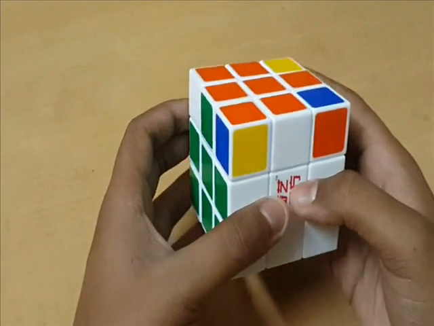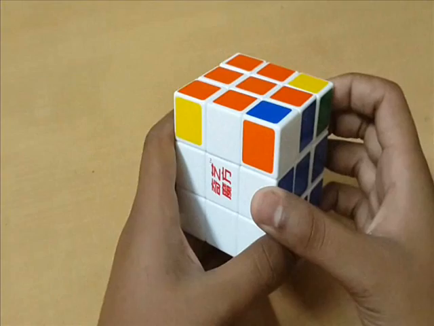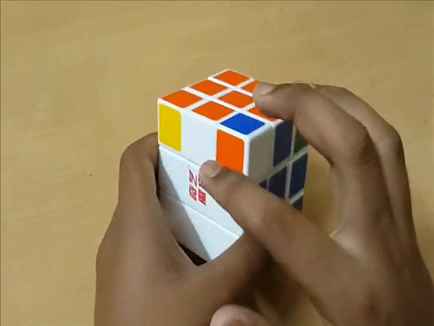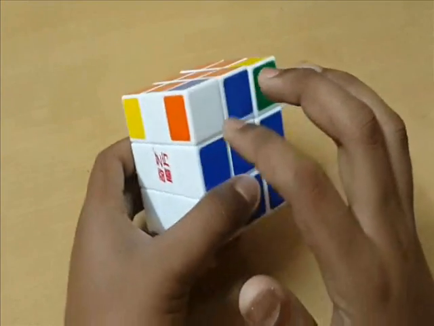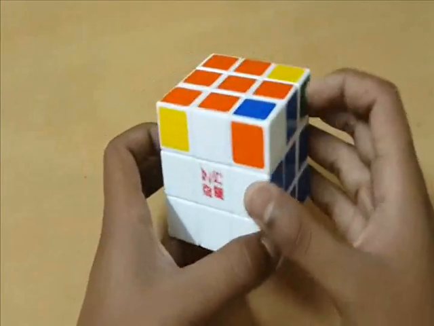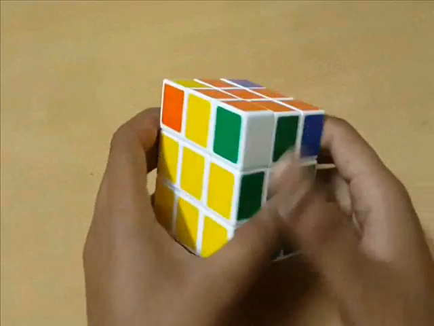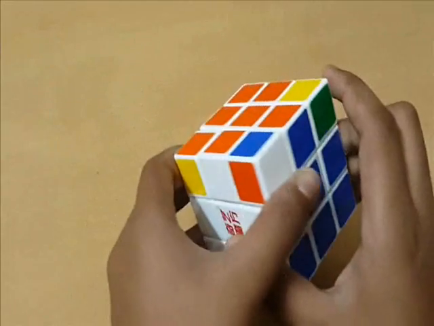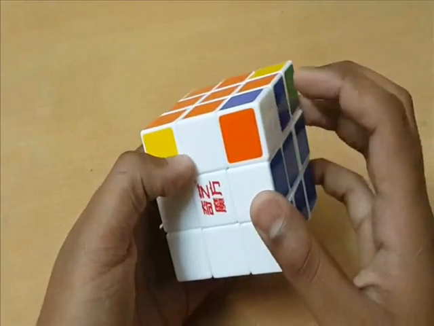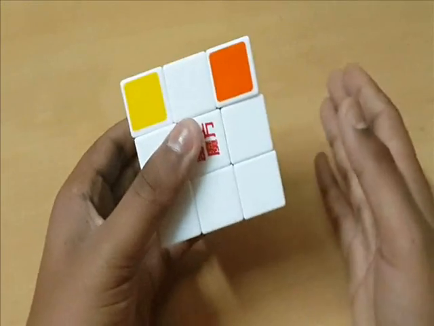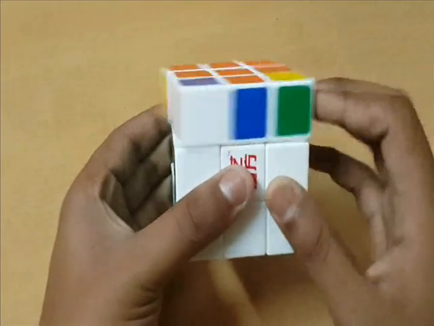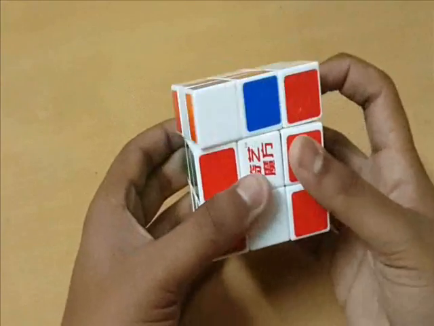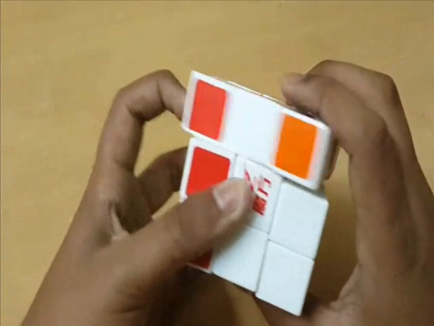Matching the corners doesn't mean the corner is in exact place, but it is between the correct centers. What I mean is this is between white, orange and blue centers. So you should always see that one color is matched. In this case, this color is matched because this is between the correct centers. So by keeping to the right side, do this algorithm U R U' L' U R' U' L.